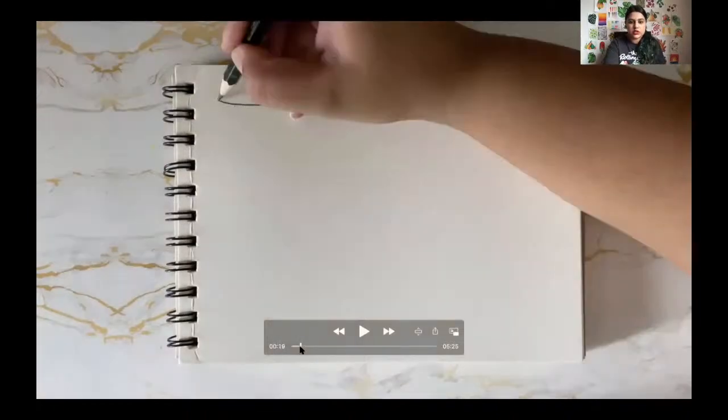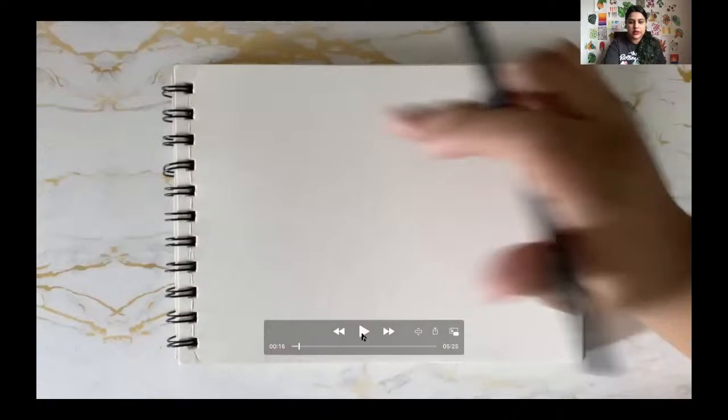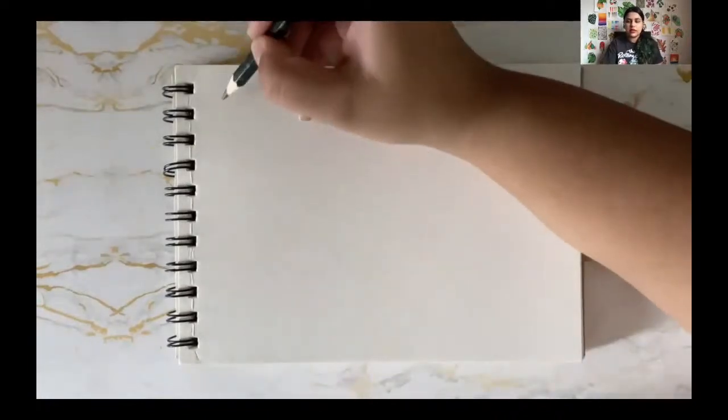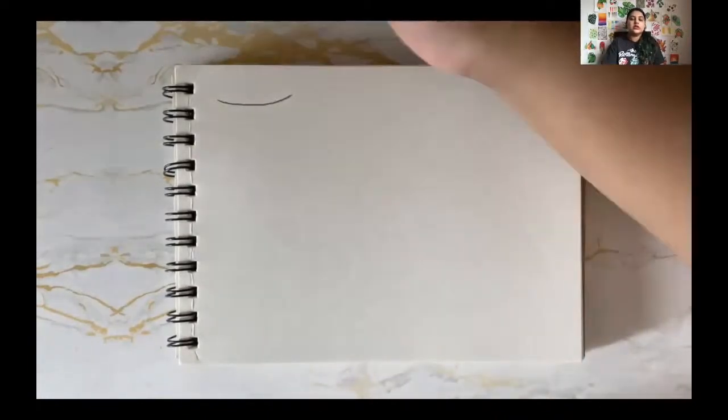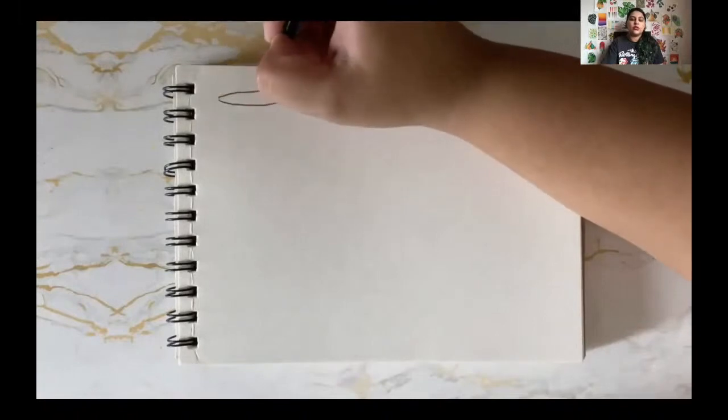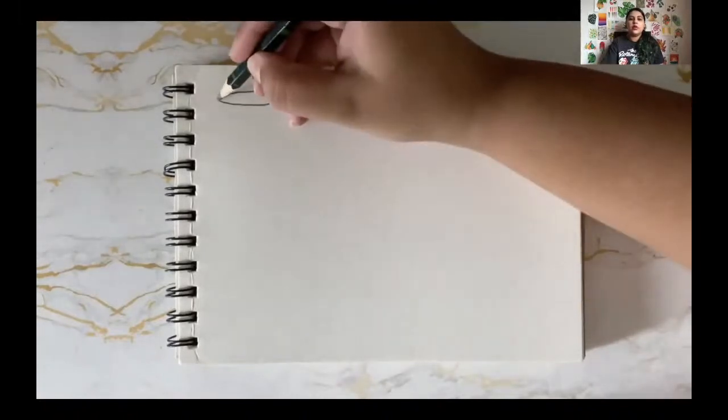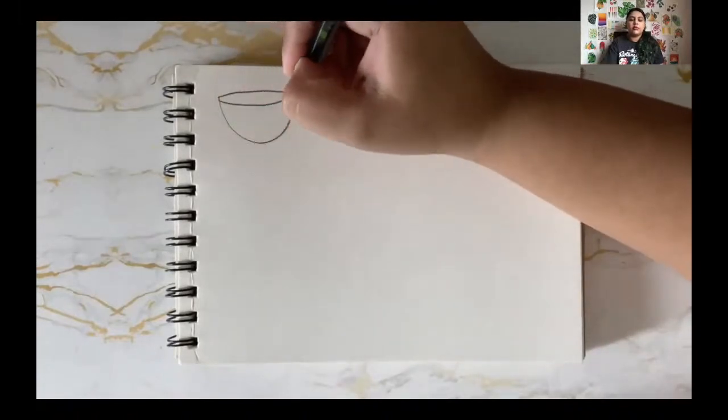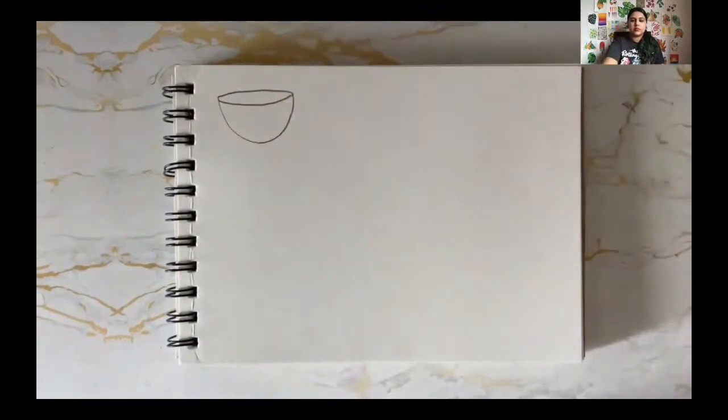So here first draw, we'll start off with the bowl. So take your pencil in hand, starting with the curve on top, sort of like an oval on top, and then go ahead and do the U at the bottom. Perfect. Step number 1.